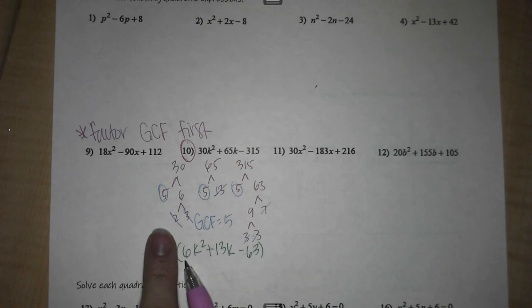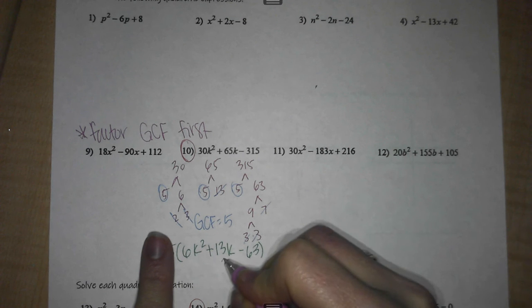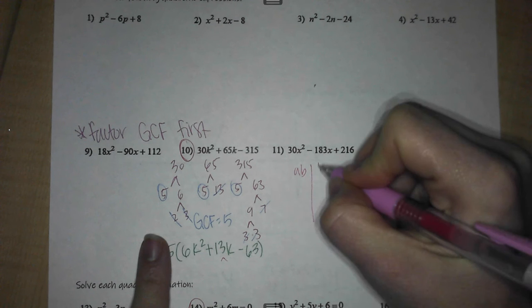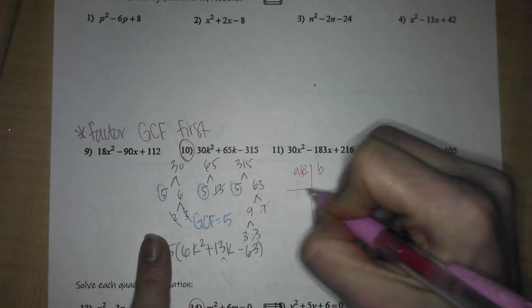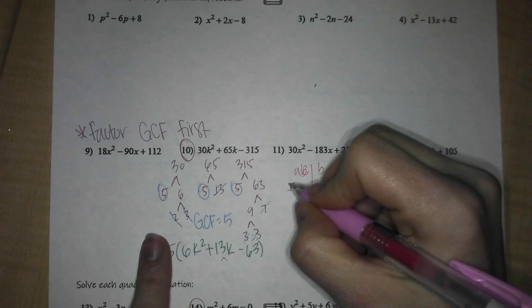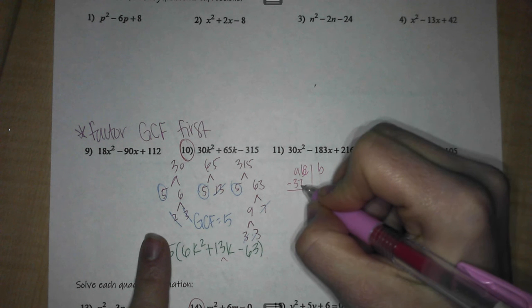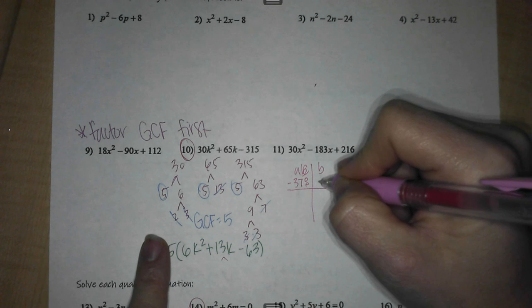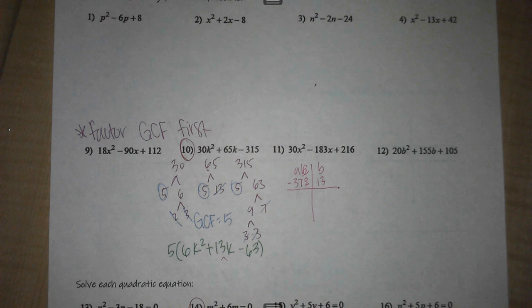Here's where I count. I ignore this number on the outside and I count how many terms I have. I have 1, 2, 3. So I'm going to use split B to keep factoring this. So remember, we make our A times C table, and we say A times C. So 6 times negative 63 equals, this is a high number, negative 378, and B is 13.